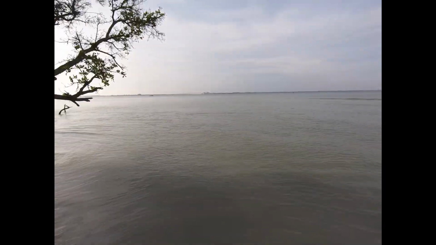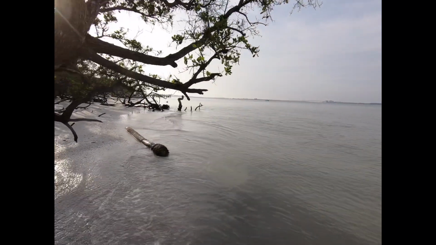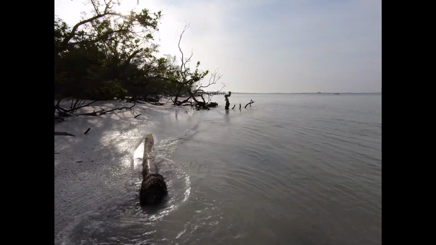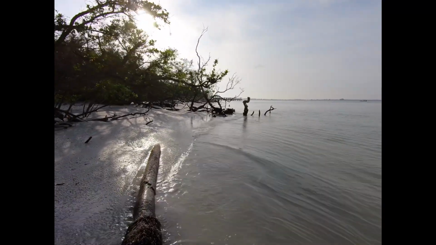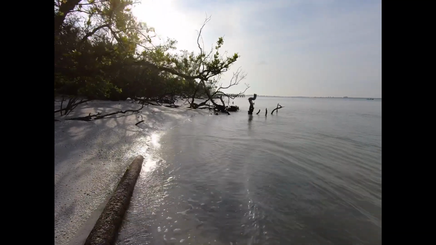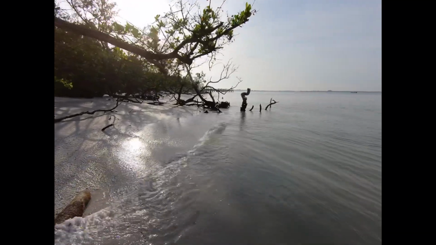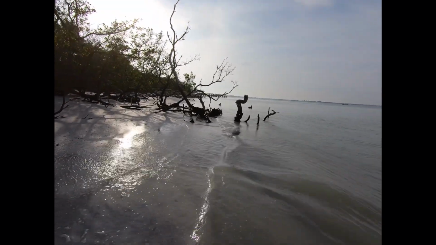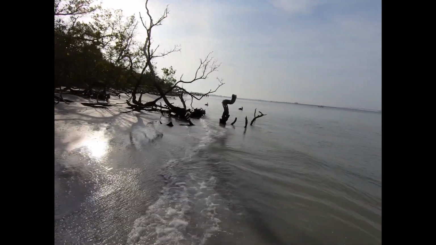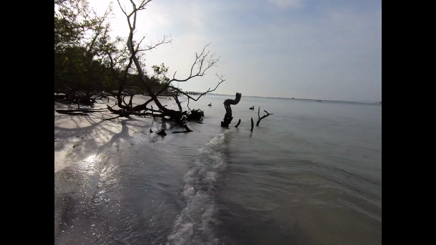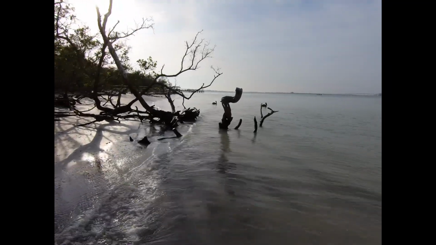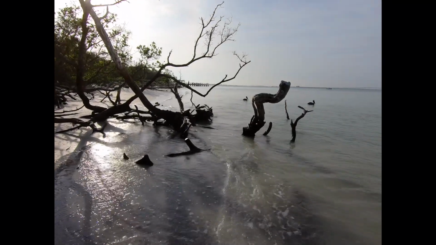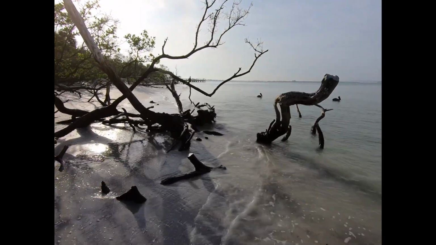But as I head further in this direction, a couple of things we could take a look at, right? We can see evidence of our shifting shorelines. And so again, at one point in time, these trees here had enough land to actually grow as tall as they were. But over time, these beaches have moved, the sand has shifted, and these trees here are now in the water to the point where they're no longer able to survive.